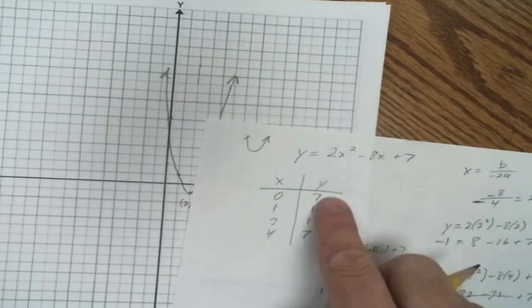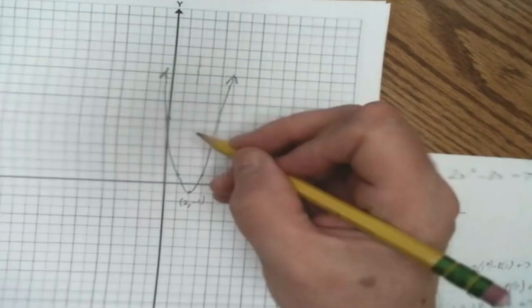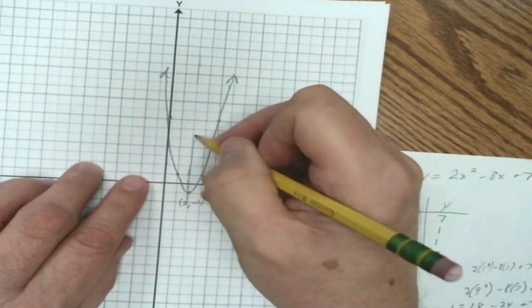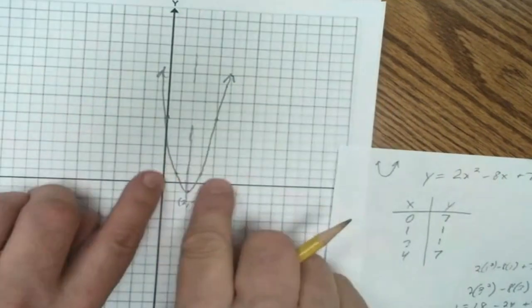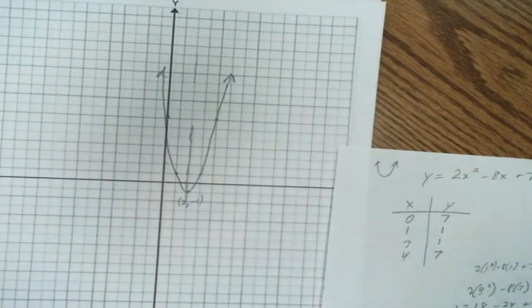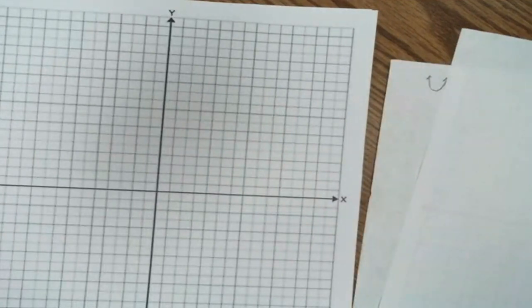And with a parabola, we're not surprised that they have the same values because it's like a mirror, right? This is the line of symmetry, so it should look the same on both sides. So 1, 1, 7, 7, that's not a surprise. Okay, so that was graphing quadratics and linear, which was the review part on page 1.